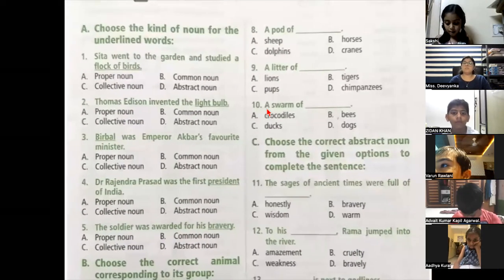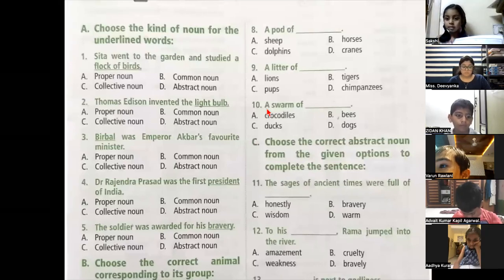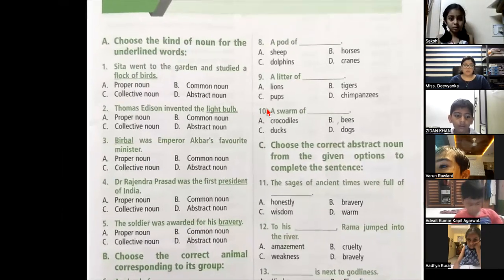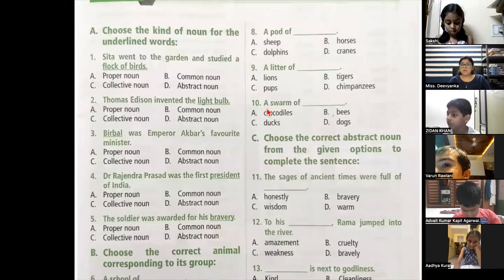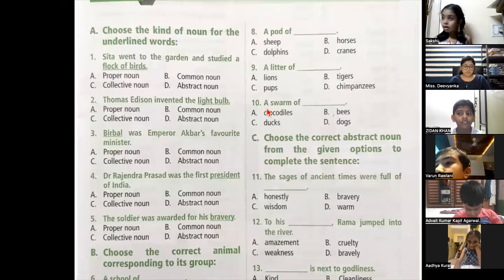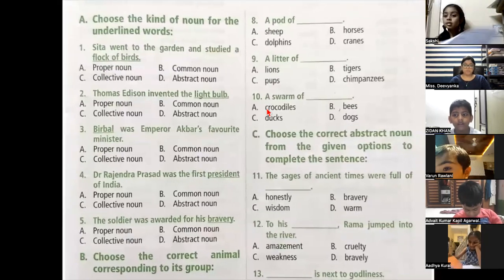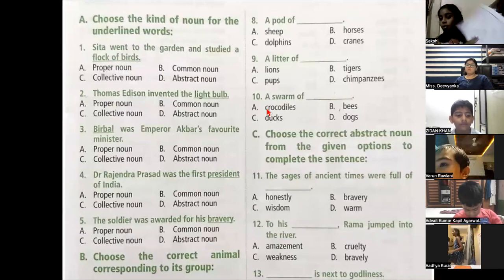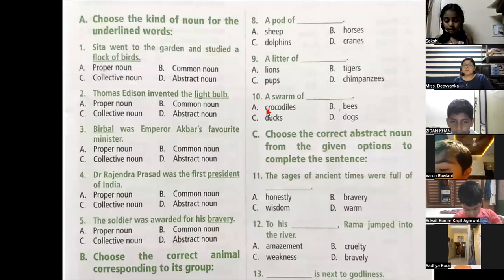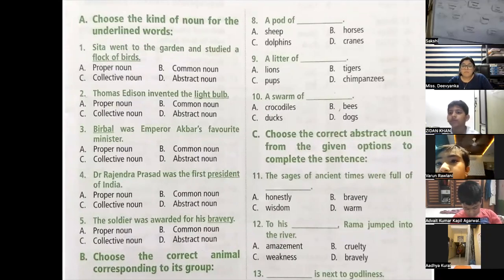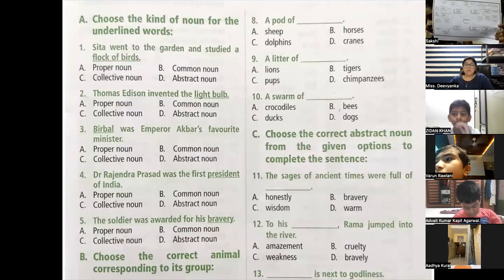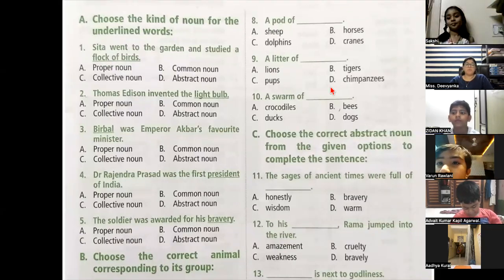That's not a mind map. Ma'am, what's this? This is questions from our workbook. Okay. Now, yes, Sakshi, what were you saying? I got this mind map. This one is for nouns, na? Yes, correct. Okay. All right.